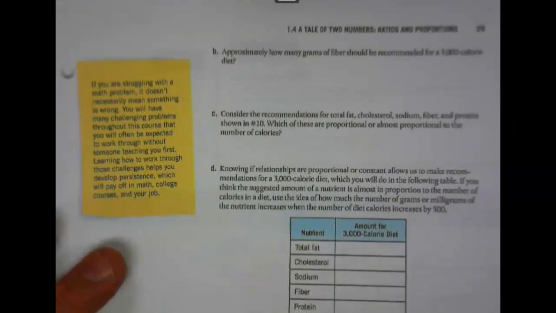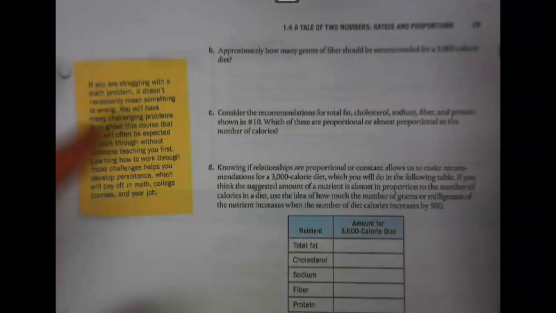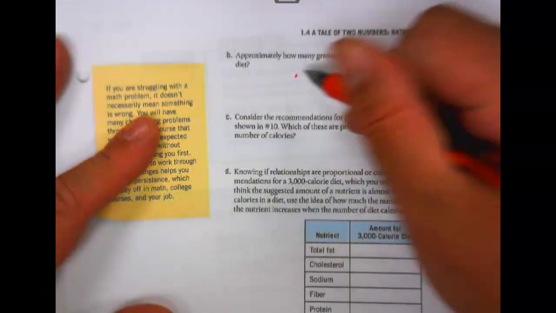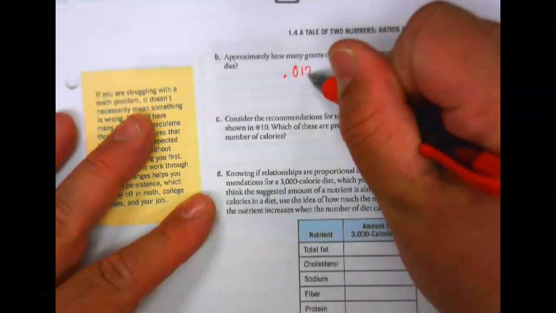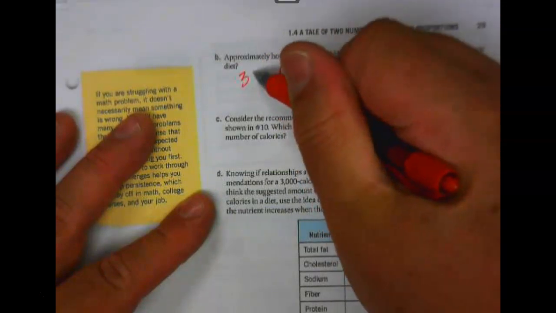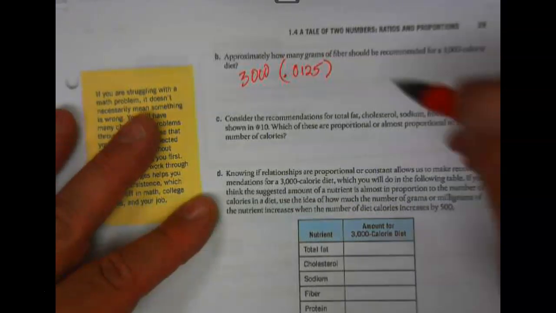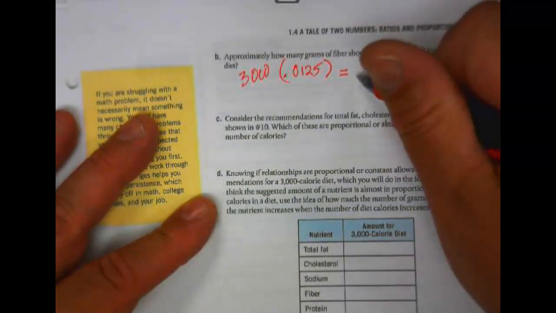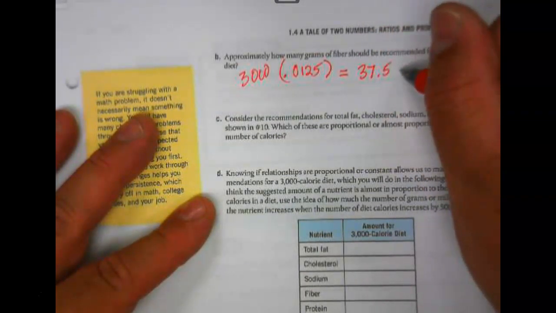Okay, B. Approximately how many grams of fiber should be recommended for a 3,000 calorie diet? Well, we already know that the scale went up, and I'm going to use it for the 2,500. The scale was 0.0125, so we're going to multiply this times the 3,000 because they want to figure it out for the 3,000 calorie diet. If I multiply those two together, the number of grams I'm going to get for the fiber comes out to 37.5.